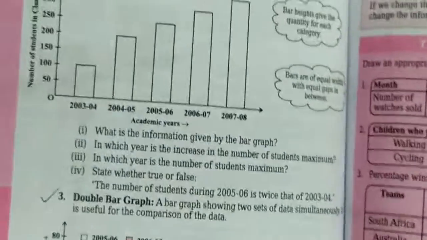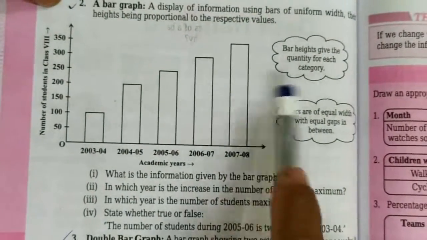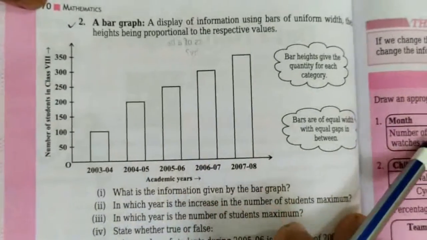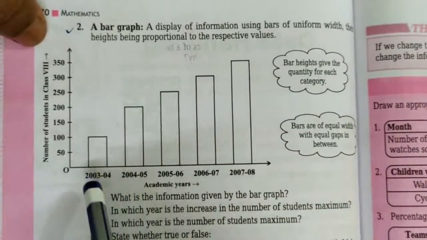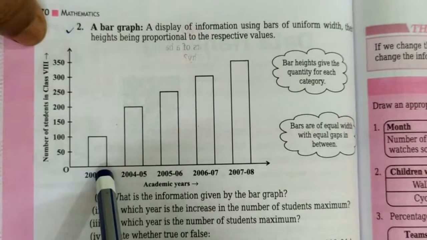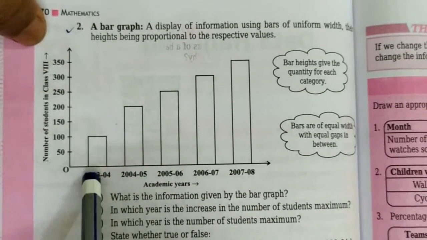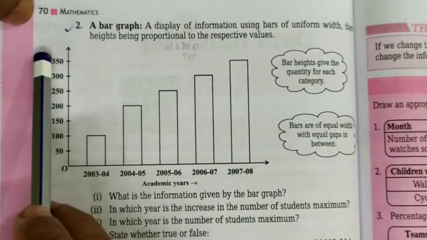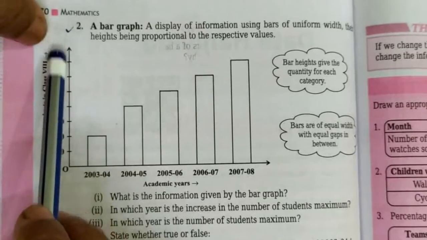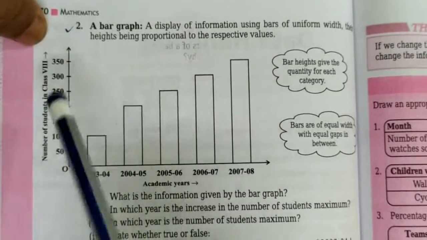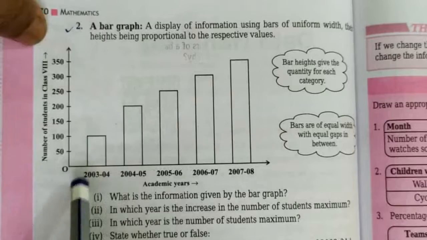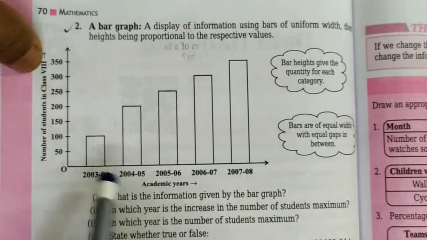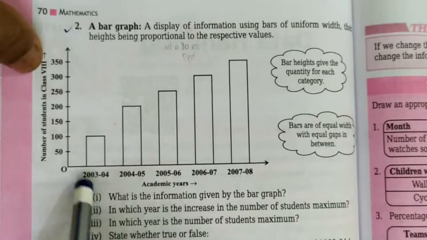Now that data is to be shown. Now how will you show it? That data is to be put down in the form of a bar graph. What is the bar graph? A bar graph is just a bar-like thing that is shown here, and one piece of information is shown on the x-axis and another on the y-axis. On one of the axes you will show one of the pieces of information. Here in this case it is the number of students and the academic years.